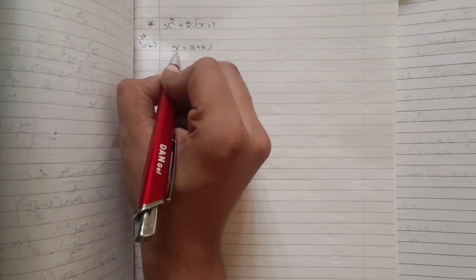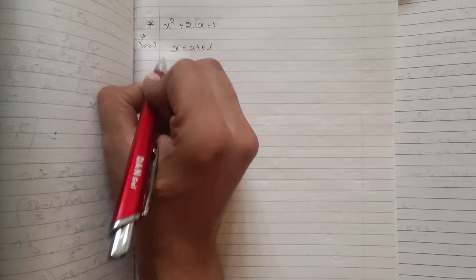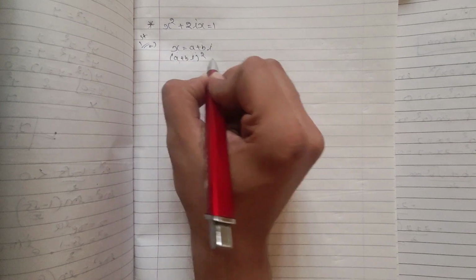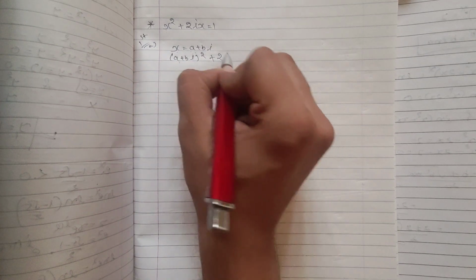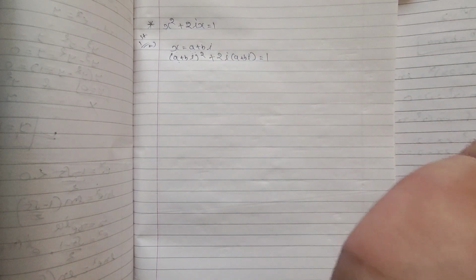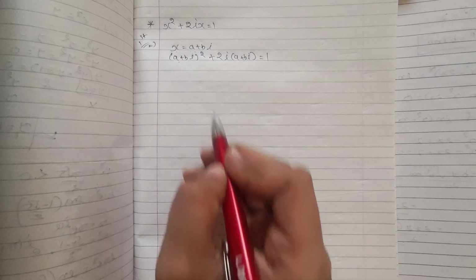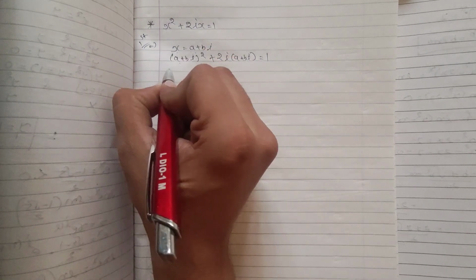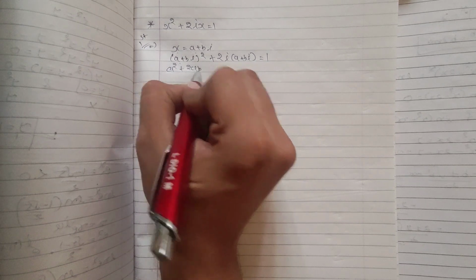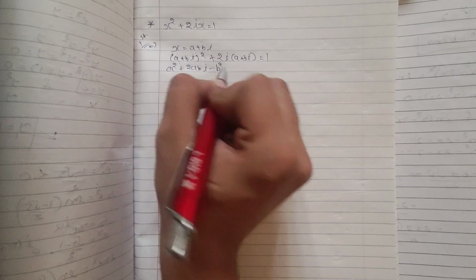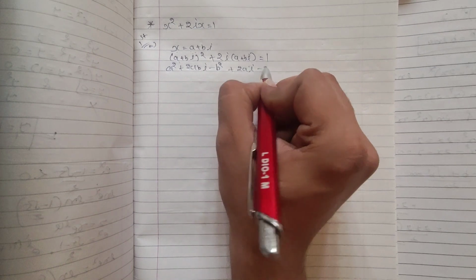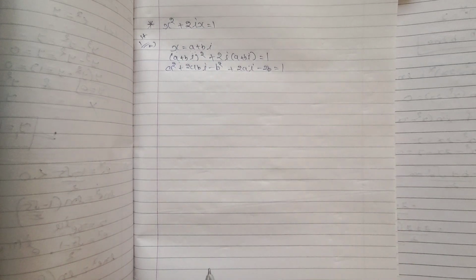If I put x equal to a plus bi into this question, it will look like (a plus bi) square plus 2i into (a plus bi) equal to 1. Agree? So now, let's expand this equation. It will become a square plus 2abi minus b square, plus 2ai minus 2b equal to 1.